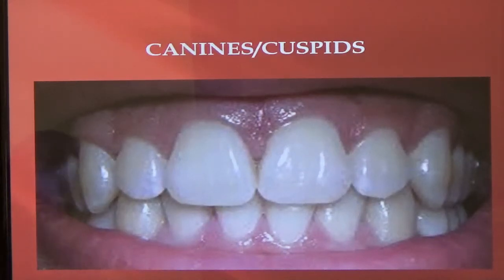Because my dad and all of my sisters, ours all look like vampire teeth. So we call them our vampire teeth. Yeah. Thanks, Dad, for giving me great vampire teeth.